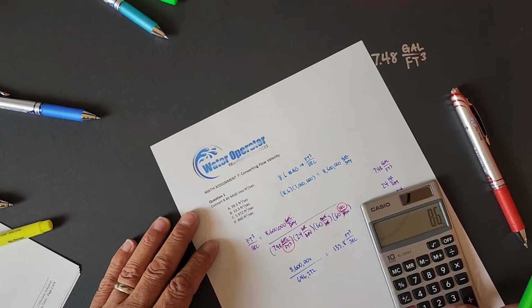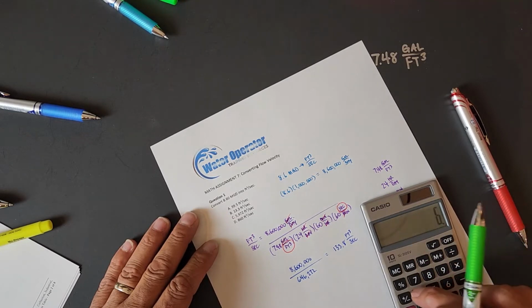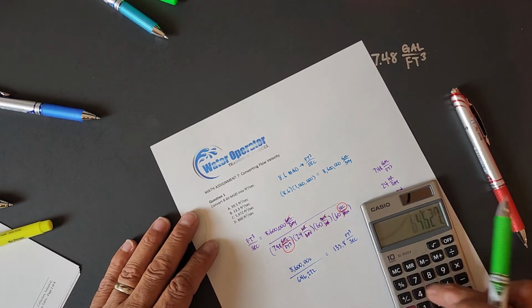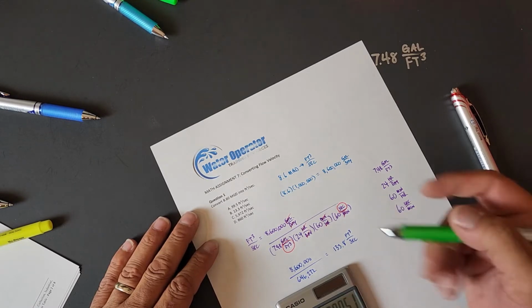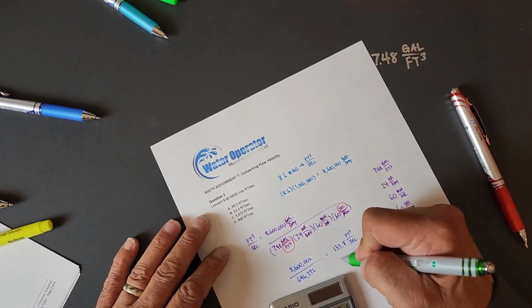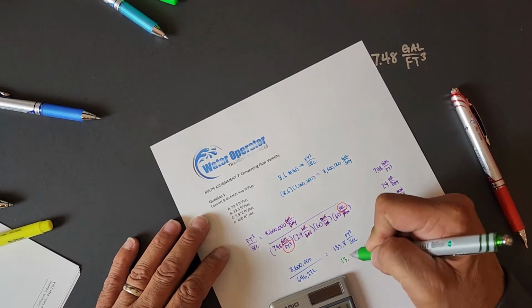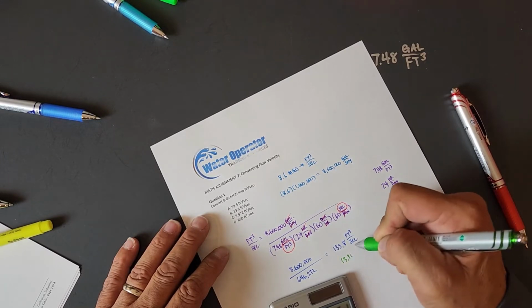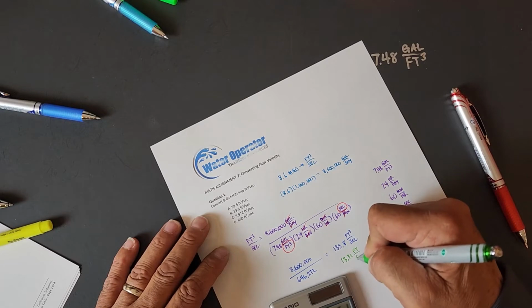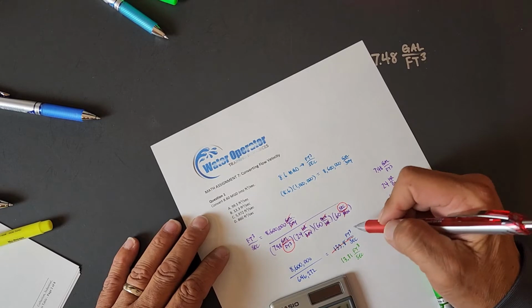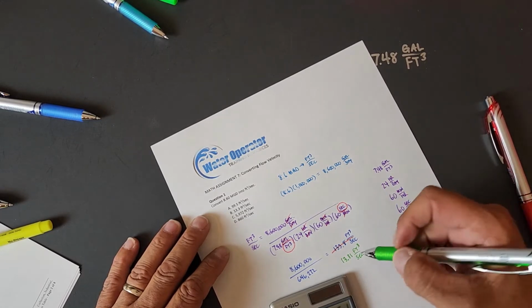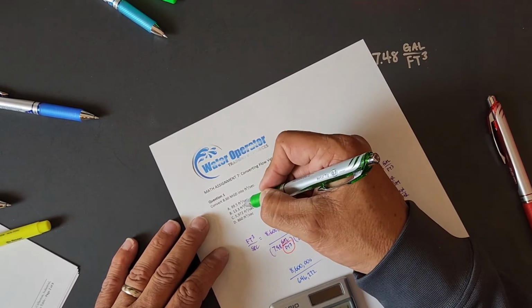I missed a zero. 8,600,000 divided by 646,272, and that gives me, look at that, 13.31 cubic feet per second. This is wrong. 13.3 cubic feet per second.